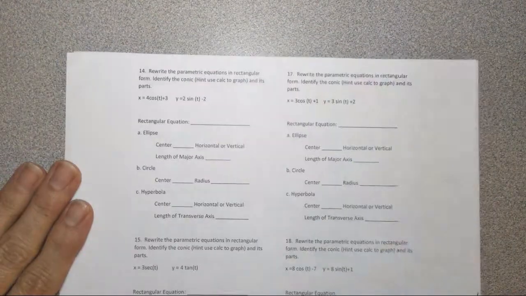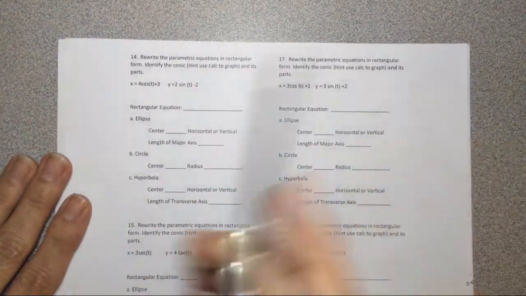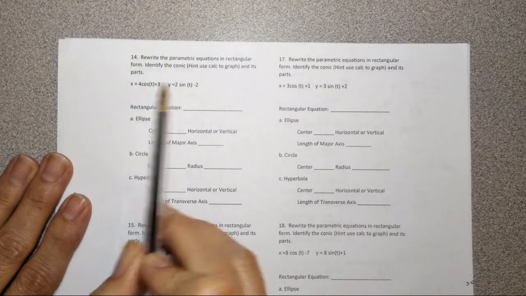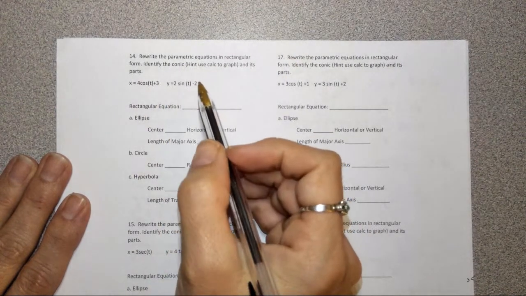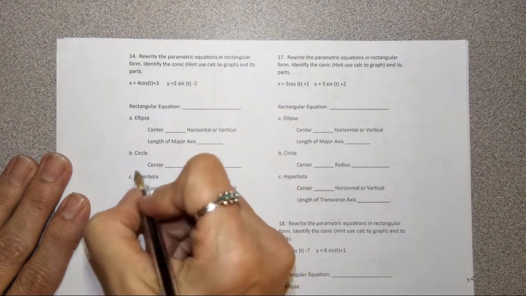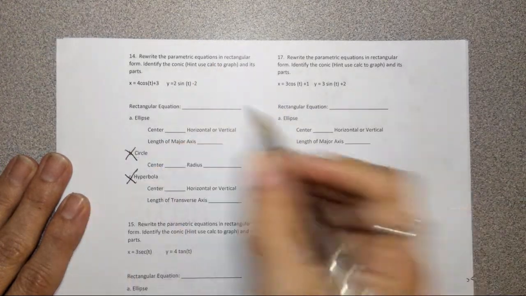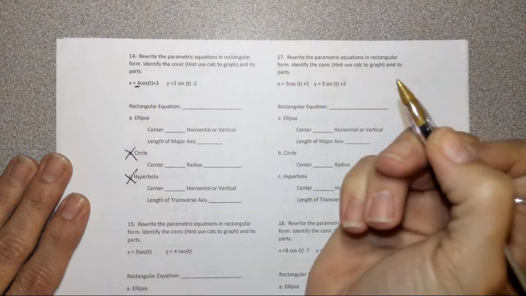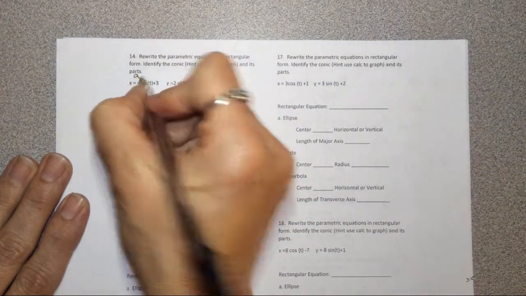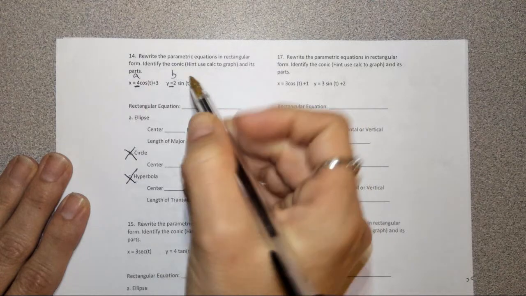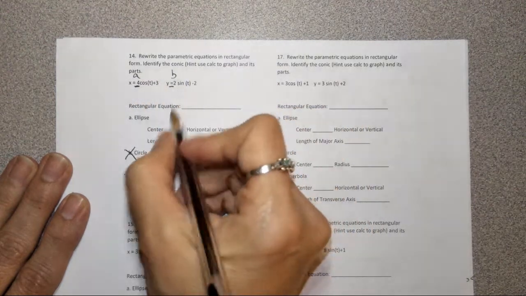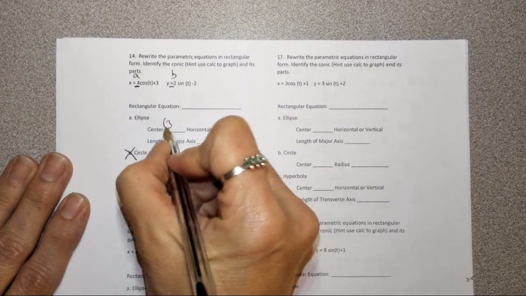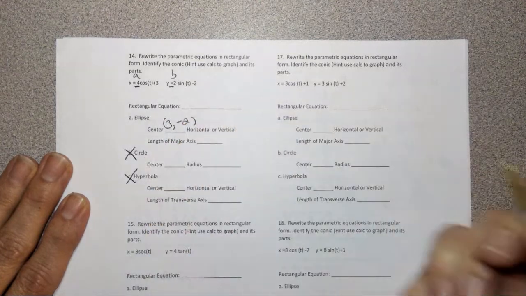On the back of the review, we're doing the exact same thing. Again, I see these numbers are not the same, and I see that it's not secant or tangent, so again, it's not either one of these. I can see that 4 is bigger this time. So that's my A, this is my B, and my center is not at 0, 0 this time because there's numbers at the back. The center is at 3, -2.